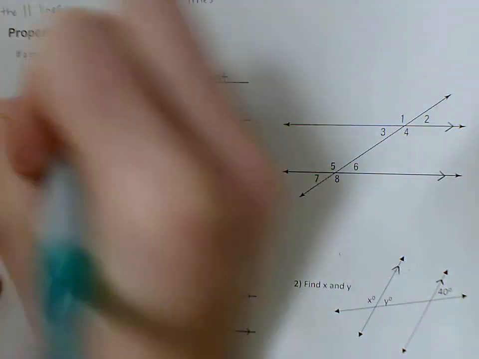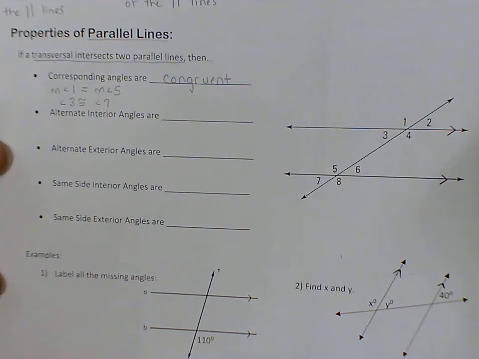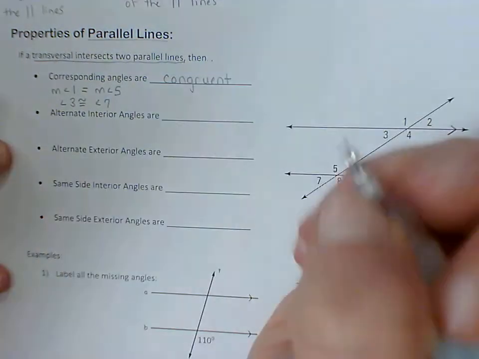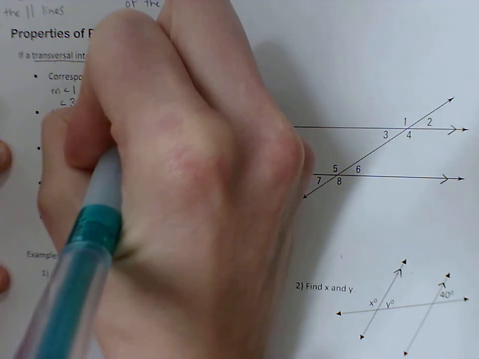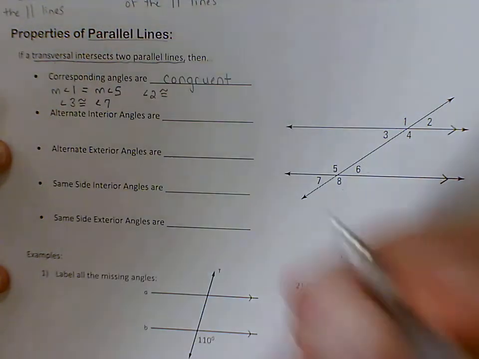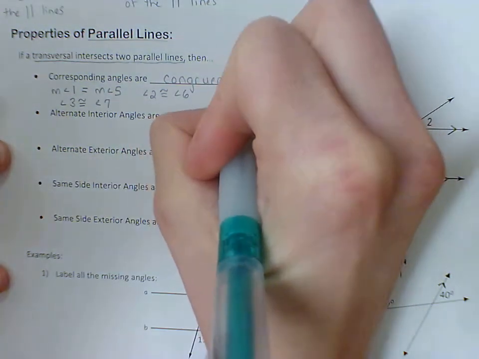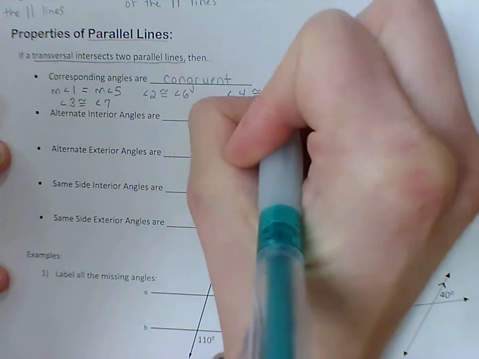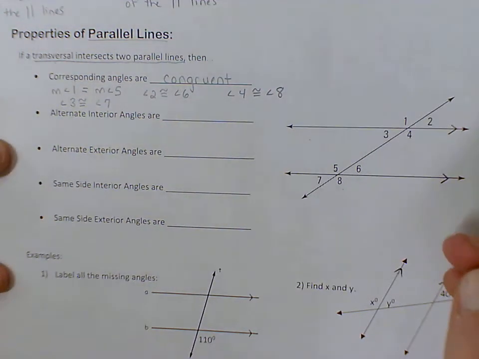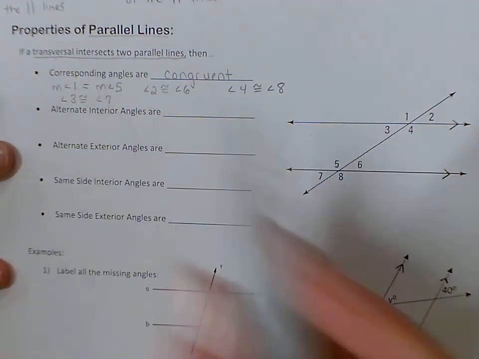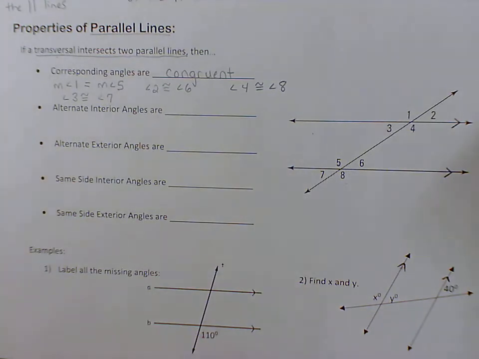So whatever the measure of angle 3 is will be the exact same for angle 7. And then same thing, angle 2 will be congruent to angle 6 because they match up, and angle 4 will be congruent to angle 8. If you know one of these measures, the one that matches up with it will be the exact same measure.